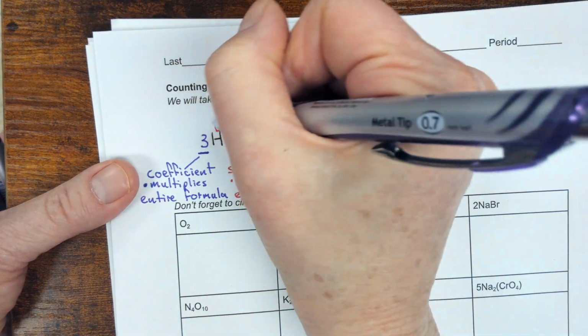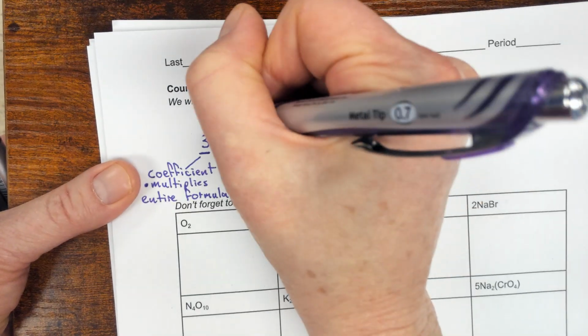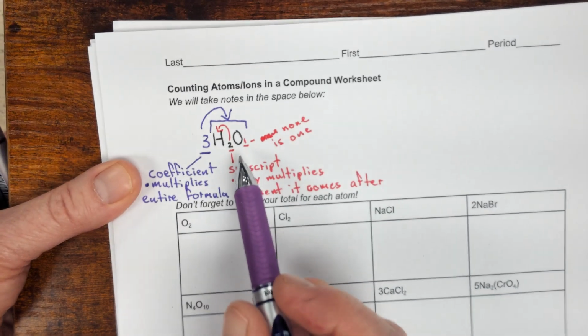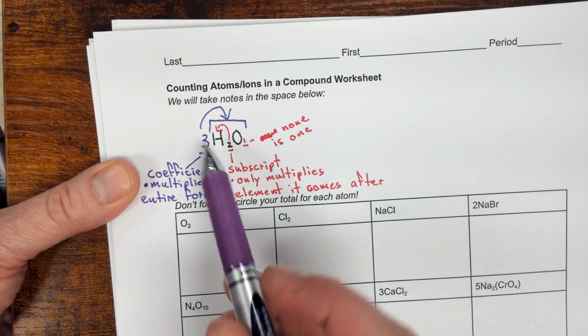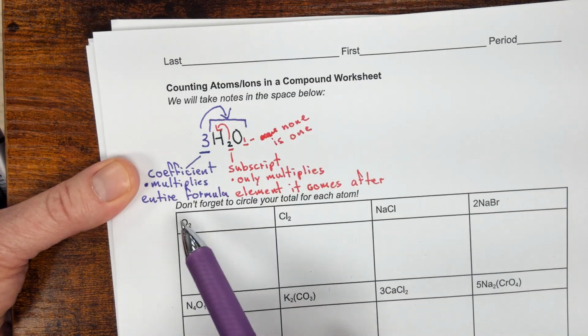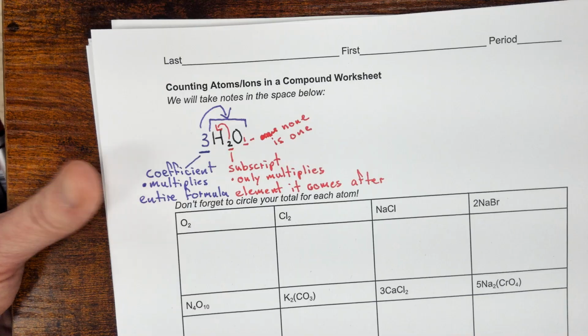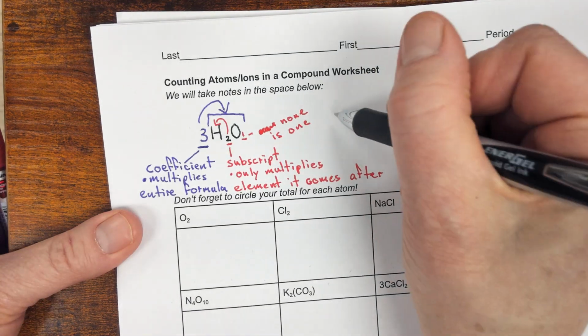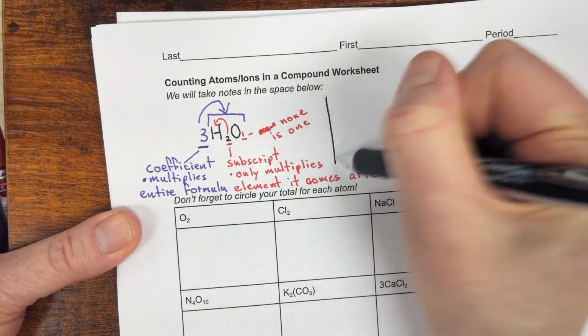So what I mean by that then is that I might have 2 hydrogens and 1 oxygen in a single copy of a water molecule, but I have 3 water molecules, so I really have a total of 6 hydrogens and 3 oxygens altogether, if that were a term in a chemical equation. All right, so let's look at some different forms that formulas can be in.